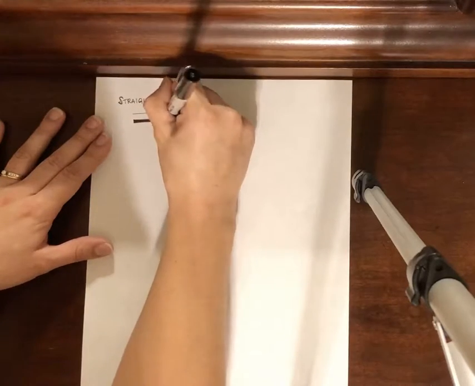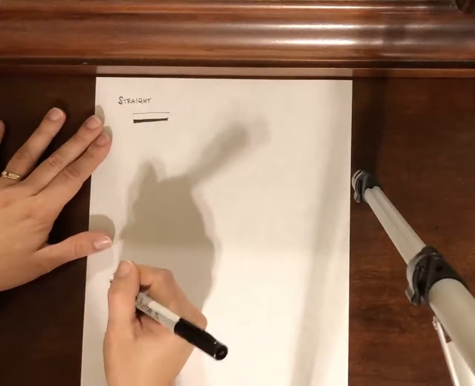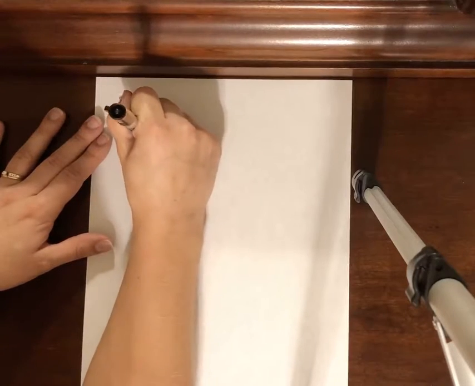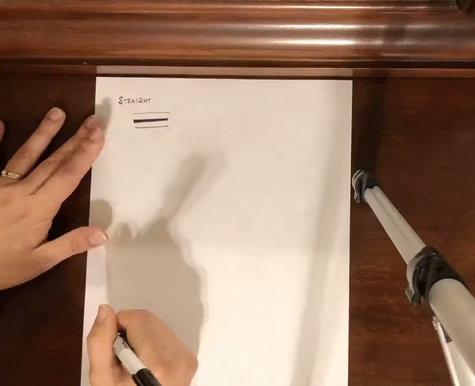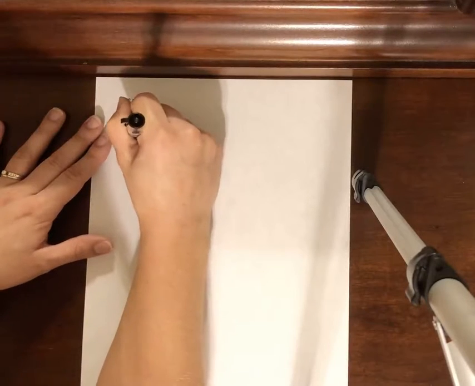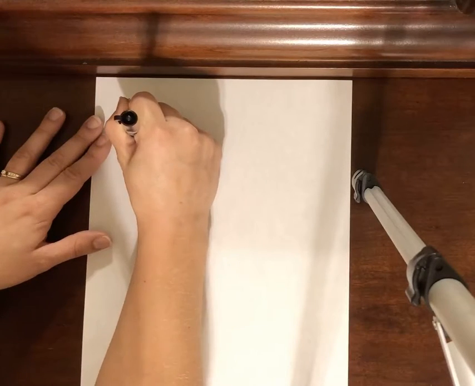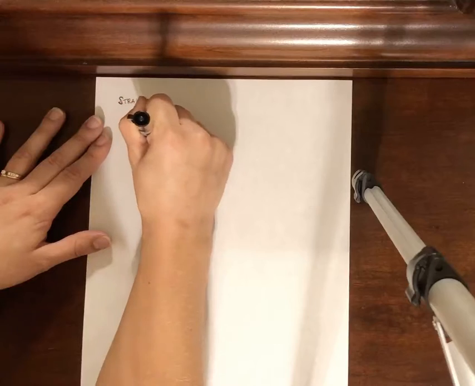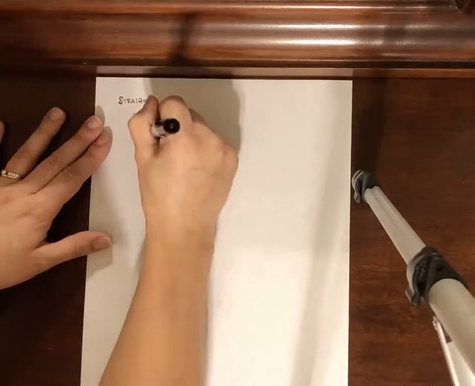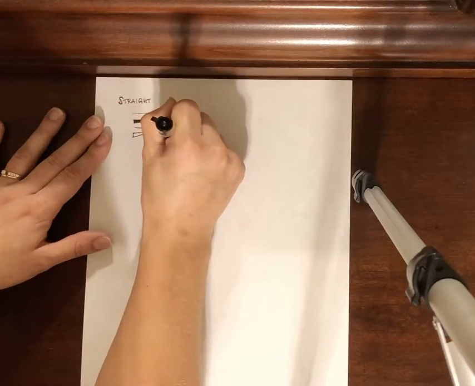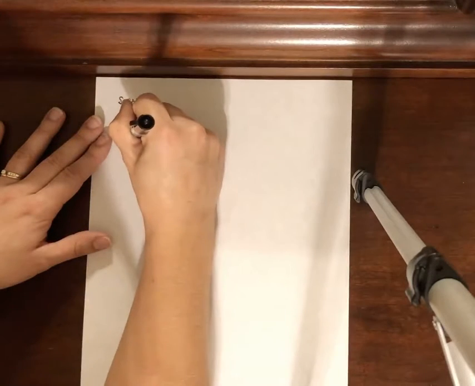And here's how you can change the line quality: thin, thick, kind of like a medium. You can even go thick to thin, and thin back to thick.